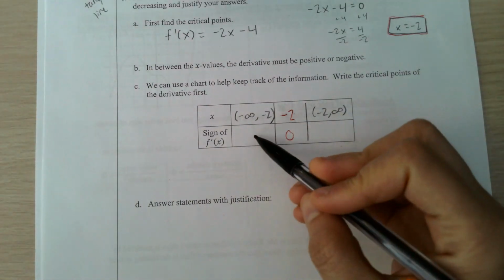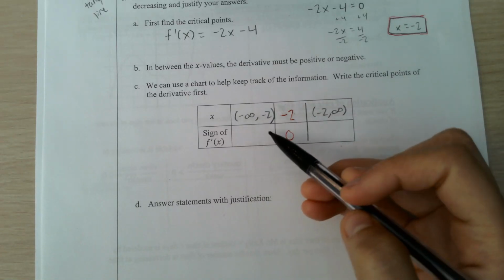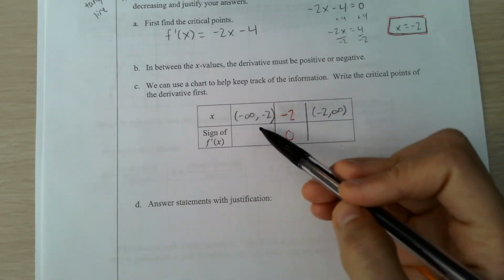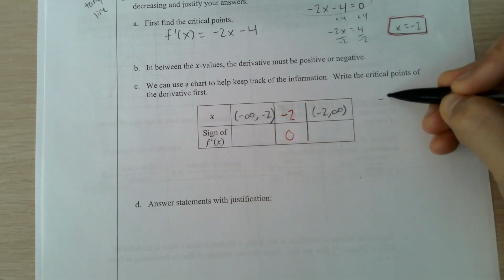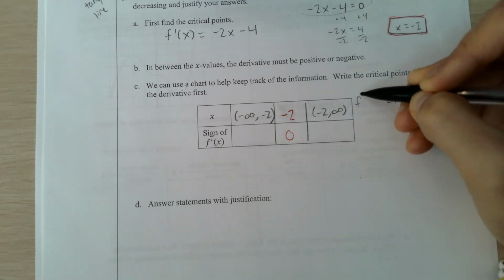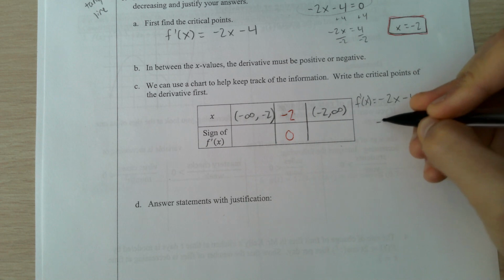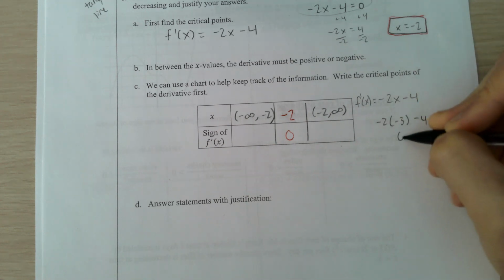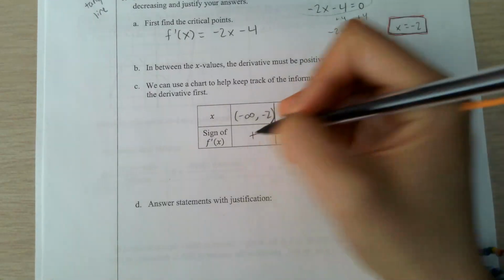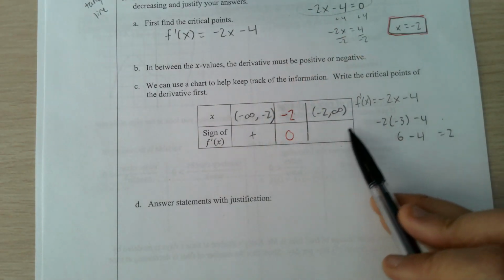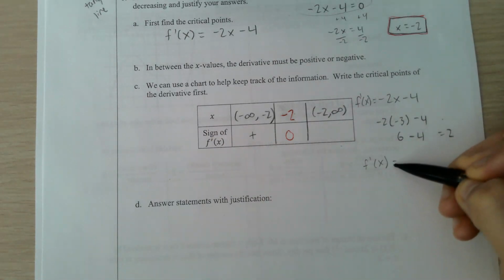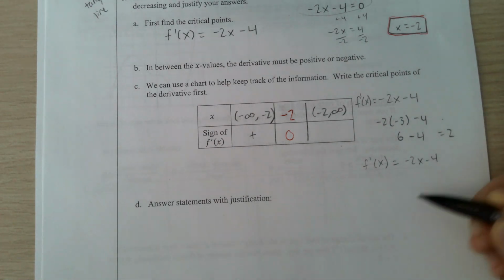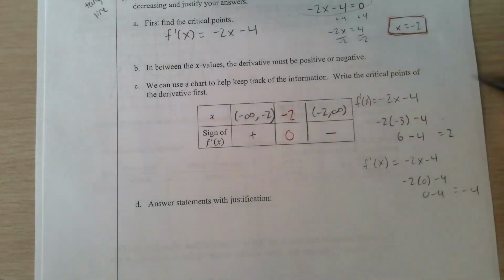Okay, so right here we're going to get positive, and you could do it a few ways. You could just plug in a number. You could pick like negative 3. And we're going to look at this original equation right here. So we have negative 2x minus 4. That's our f prime of x. And let's plug in negative 3. So negative 2 times negative 3 minus 4. We get 6 minus 4 equals 2. That's a positive number. And then if we do negative 2 to infinity, since 0 is in this band, it's easier to use 0. Negative 2x minus 4, so we get negative 2 times 0 minus 4. 0 minus 4 is negative 4, so this is a negative.